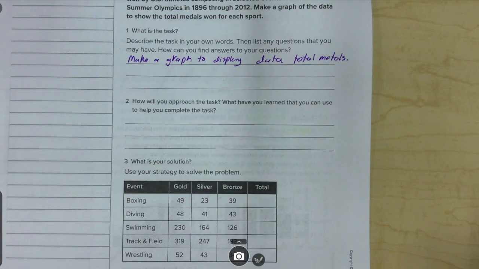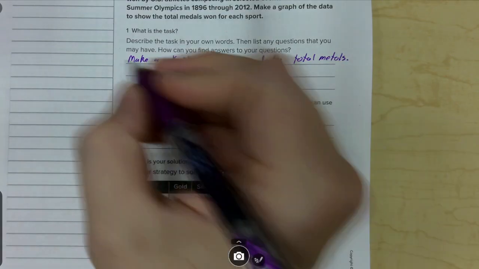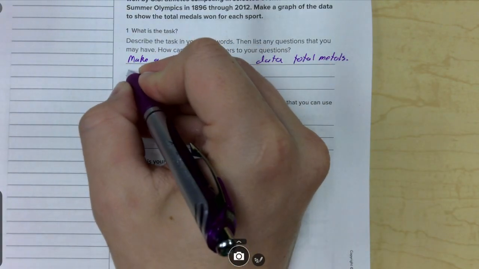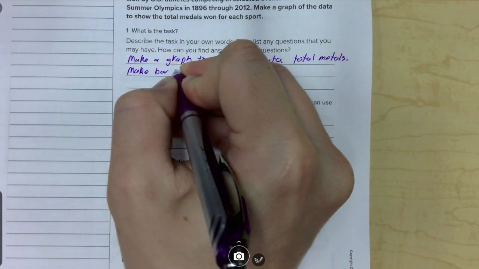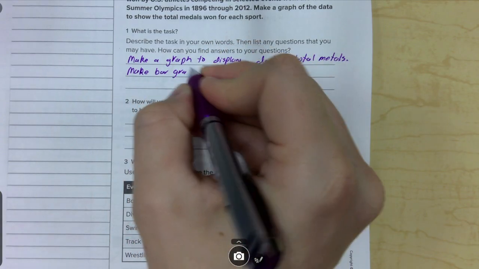Since we're doing totals here, there's not really discrete or any, talking about discrete and continuous. This is a finite amount, so that would be discrete. So we're going to make a bar graph.